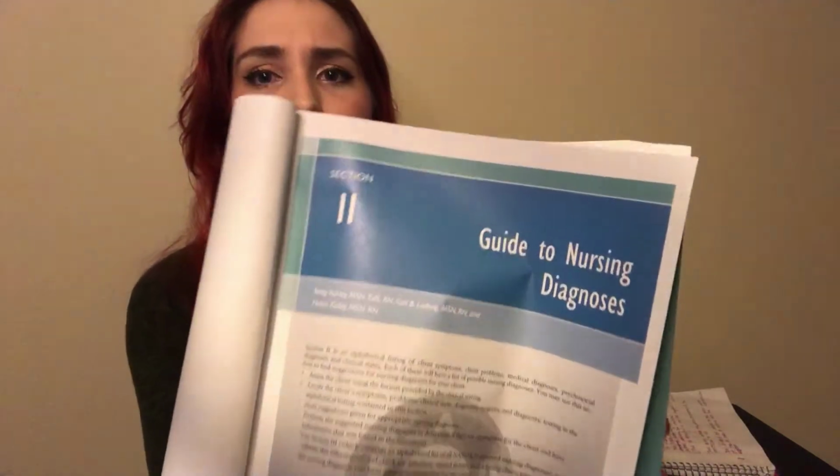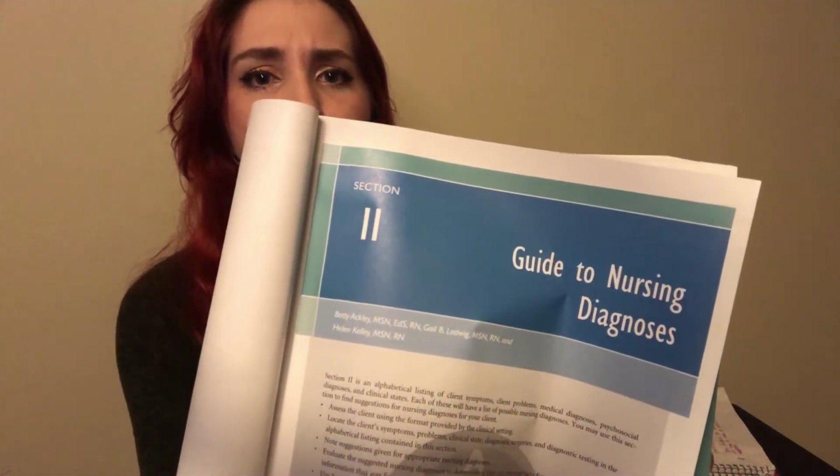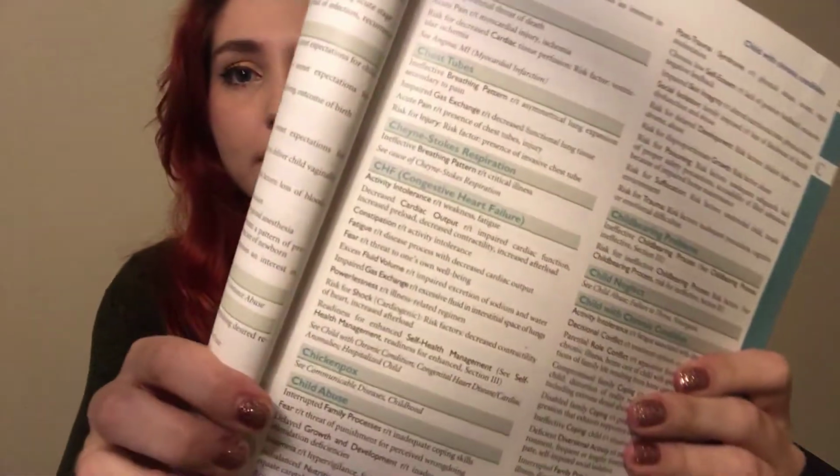So we're going to go to this section. It's called the Guide to Nursing Diagnoses. Under here we can actually search for a disease process. So we're going to do CHF like I said. We're going to go to the C's and find CHF. Here it is, congestive heart failure. I'm hoping that you'll be able to see it. If not, I will make sure to take a picture and put it up there.